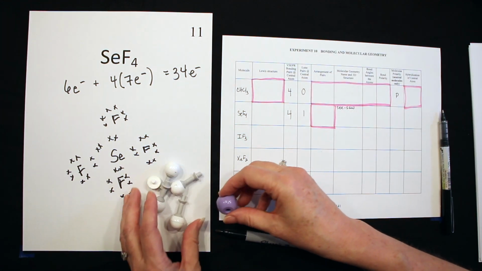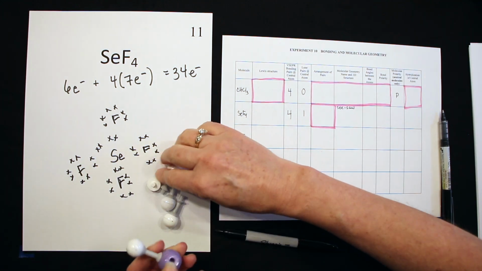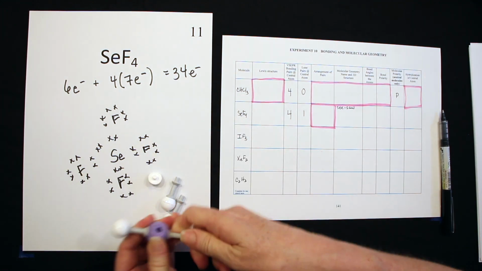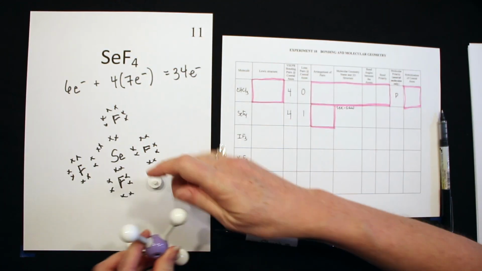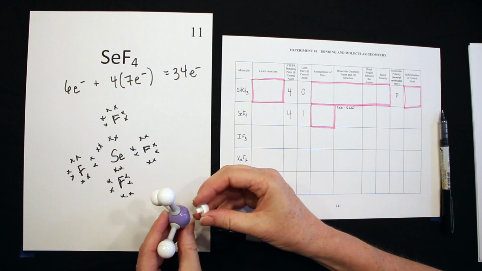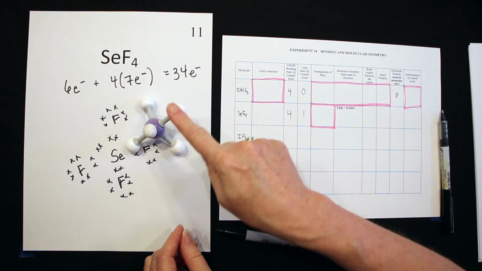Since I have 5 total pairs, I'm going to pick a 5-hold molecule, and here's the seesaw geometry.